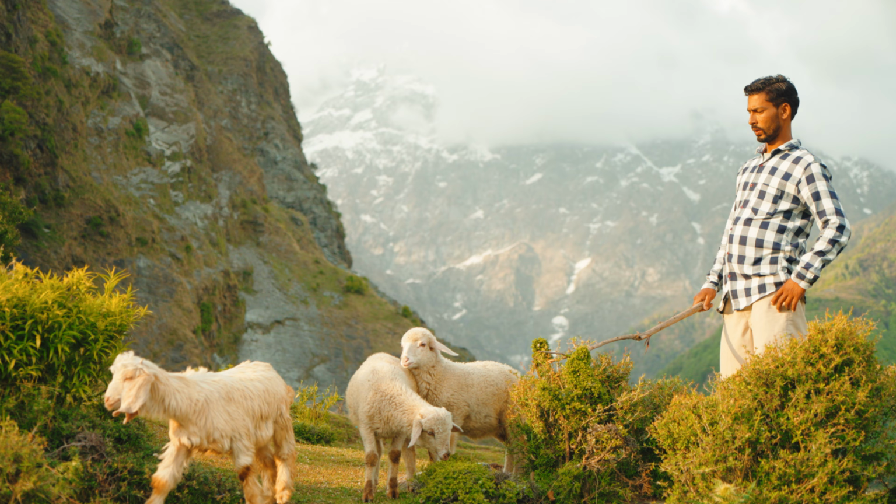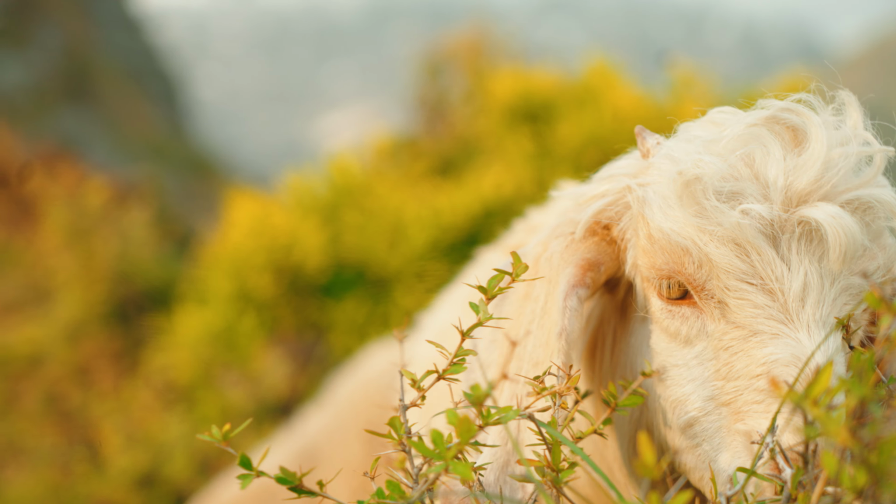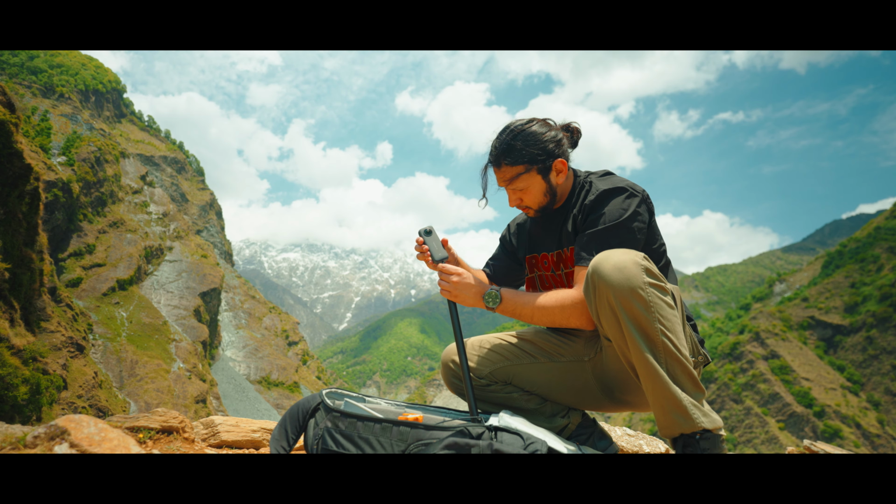Travel to mountains, I always wonder whether we have something different which can capture these mountains with a different perspective. I can proudly say now we do have something.